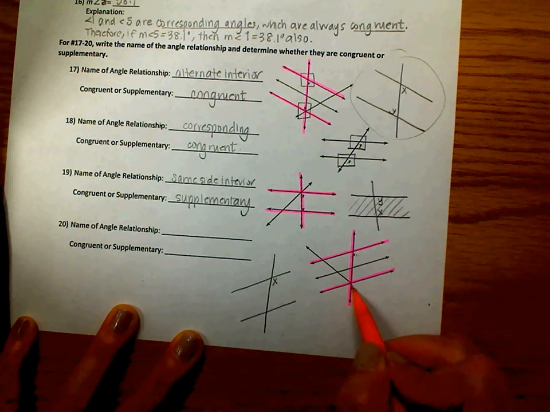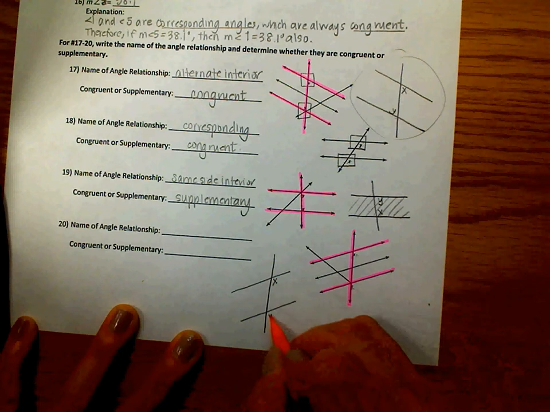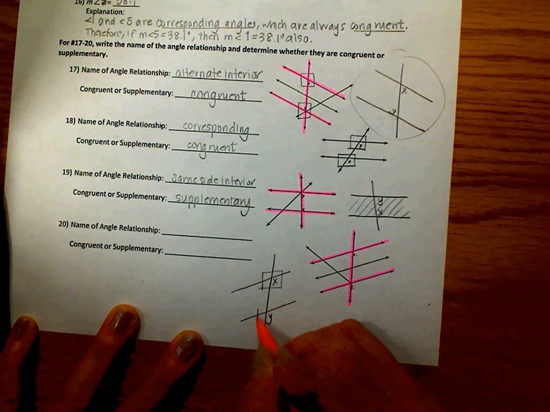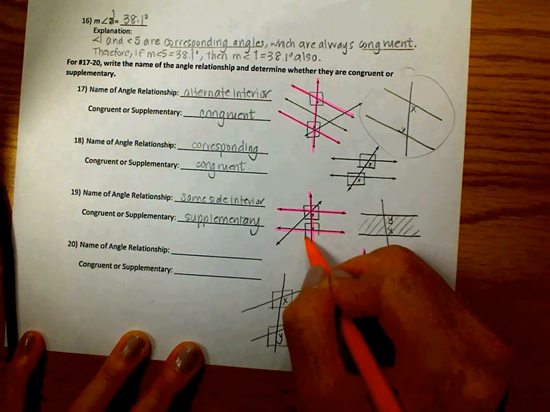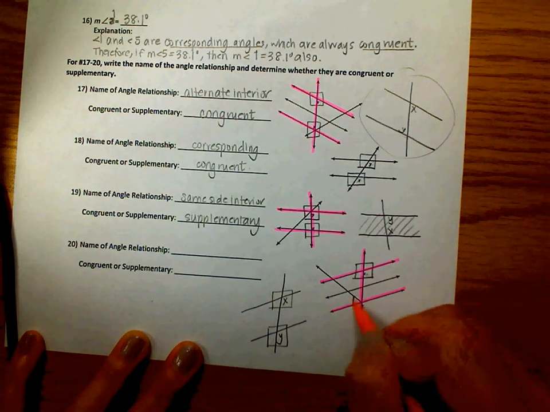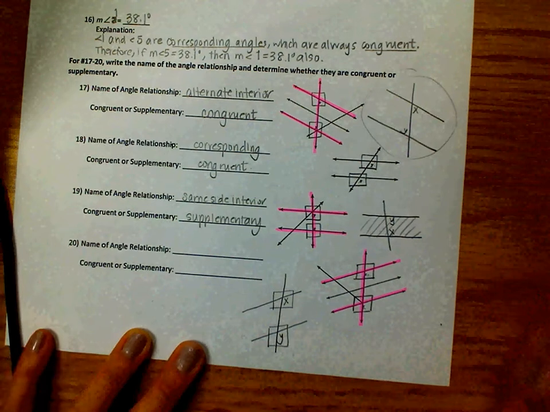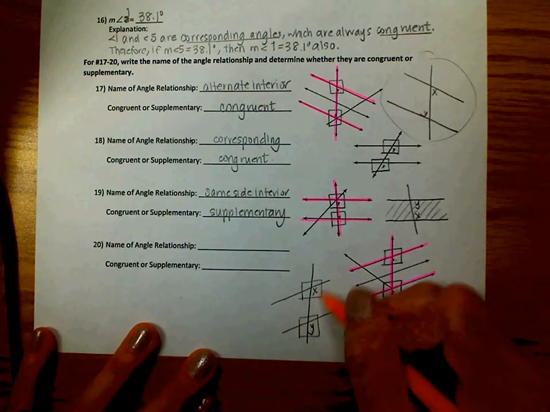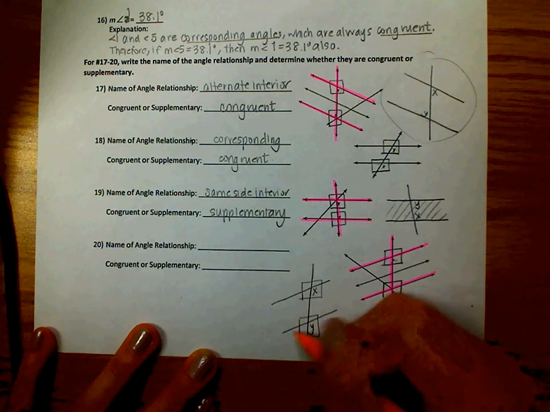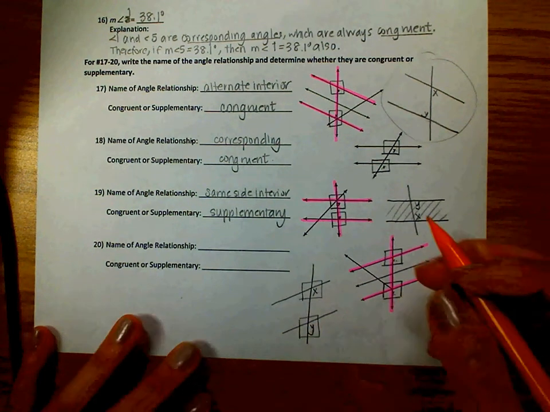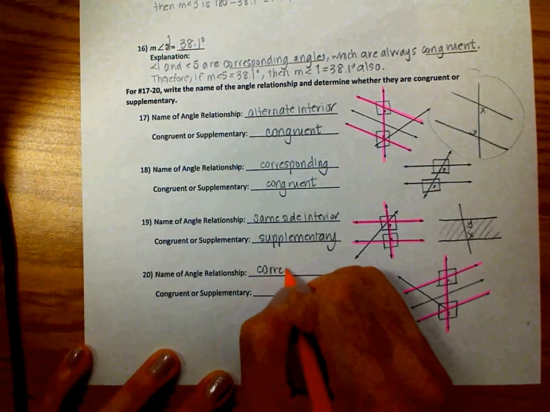If it helps you to draw the boxes, go ahead and draw the boxes. It kind of gives you an idea what's going on. These are corresponding because X is below the line to the right of the transversal, so is Y below the line and to the right of the transversal. So these are corresponding. A little bit more practice with corresponding angles, and corresponding angles are always congruent.